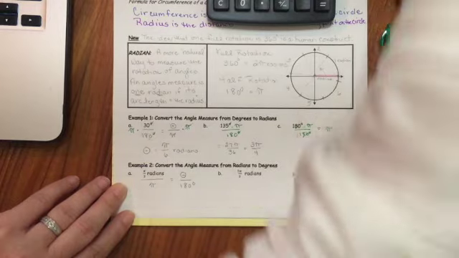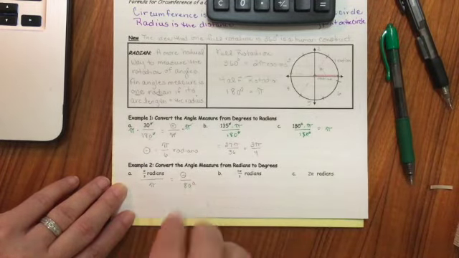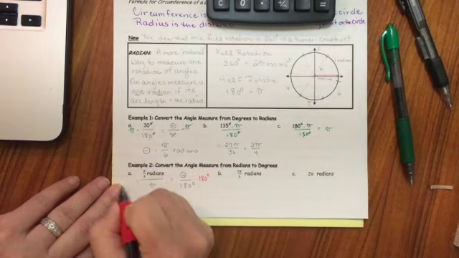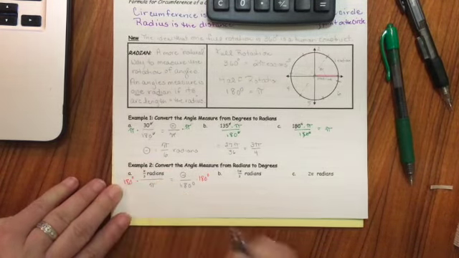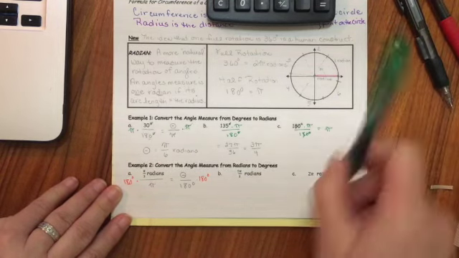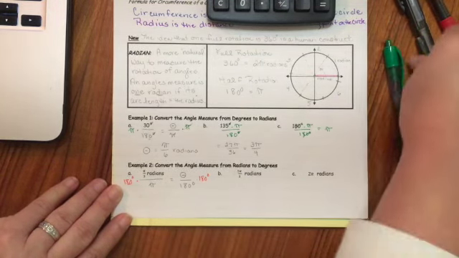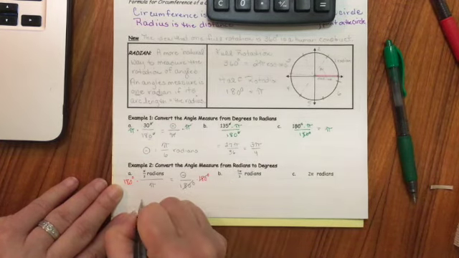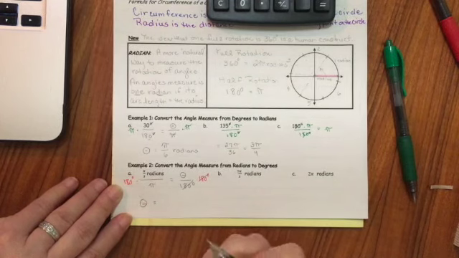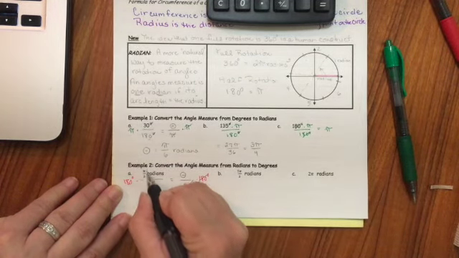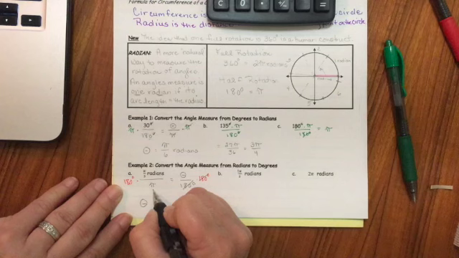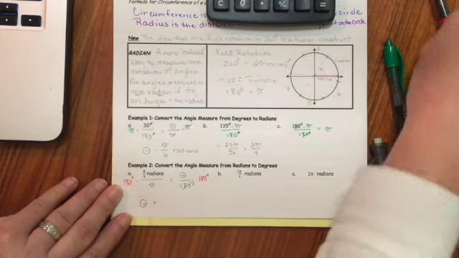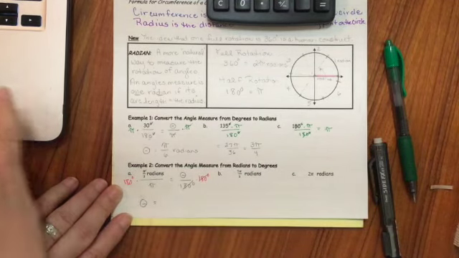So I'll come here, and I want theta all alone, so I'll multiply this side of my equation by 180 degrees, and this side as well. Then we see that this theta is going to be equal to 180 times this radian measure divided by pi. So this pi divided by this pi will be 1. It's going to cancel out.